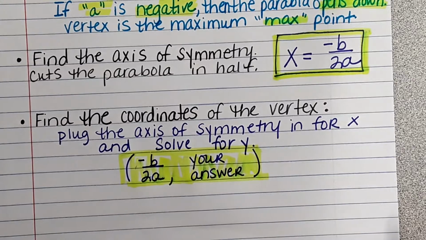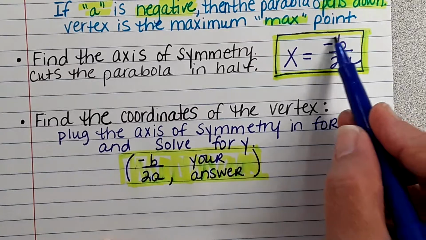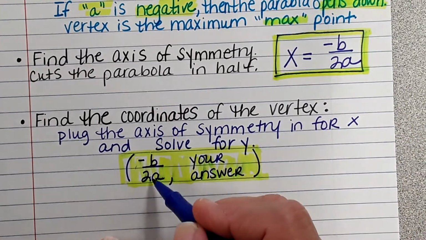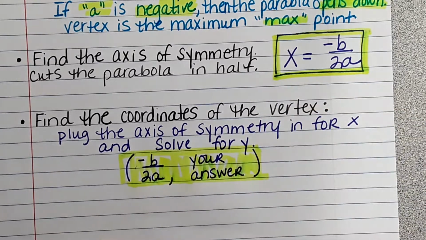So when we do a problem, it will make a little bit more sense, because the opposite of b over 2a isn't always a fraction. Most of the time it comes out to be a whole number.